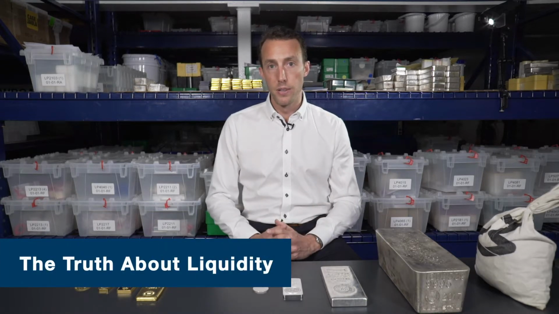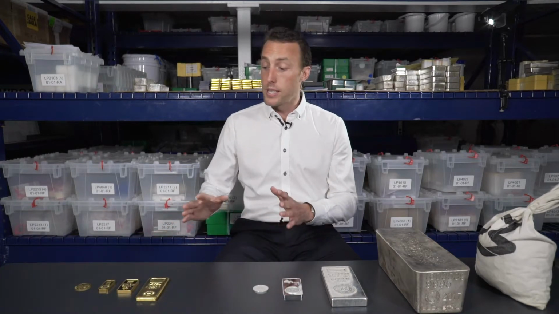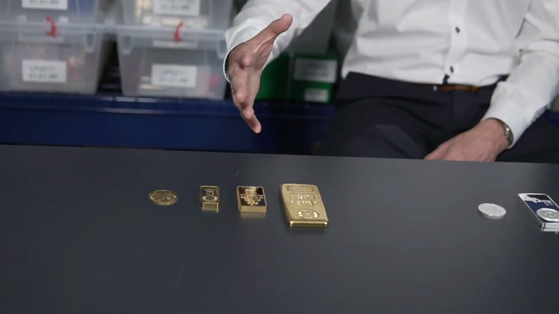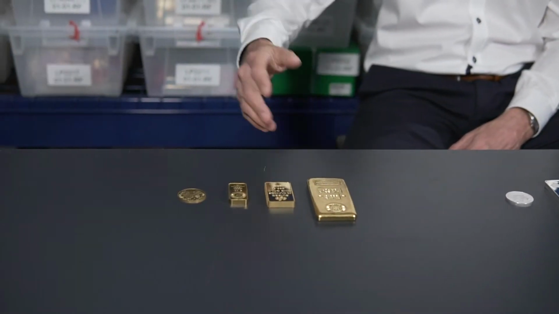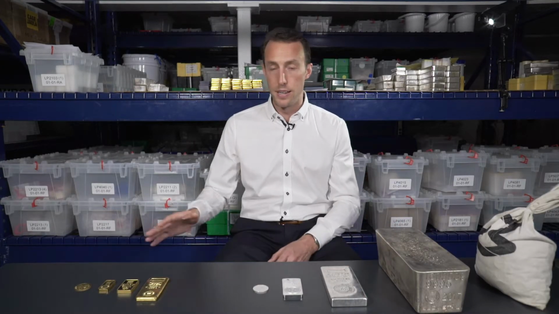Now, something that comes up often that I'd like to address is that there's a misconception out there that bars are less liquid than coins. So just let me clarify. People tend to believe that it's easier to sell a coin or to liquidate a coin when it comes time to sell off their investment. As a precious metal dealer, I have a little bit of an issue with that, and I'd like to take the time to talk about it because I think it's important that people understand that it's equally easy to sell a bar as it is a coin.